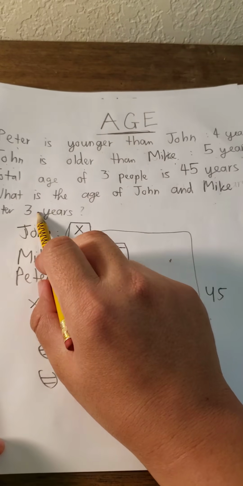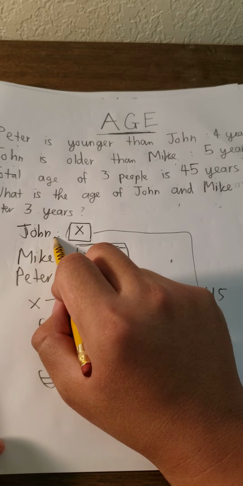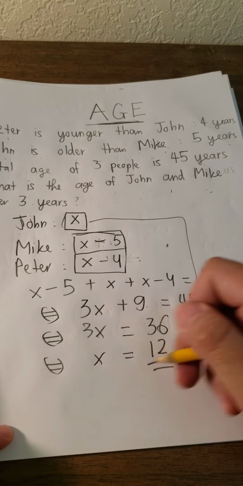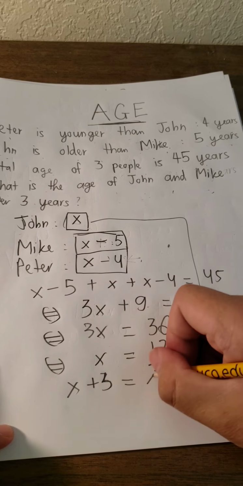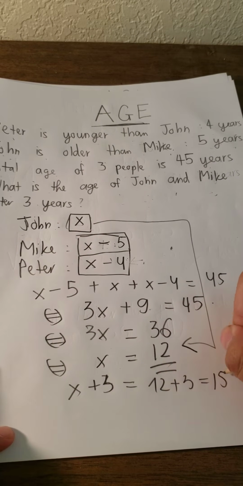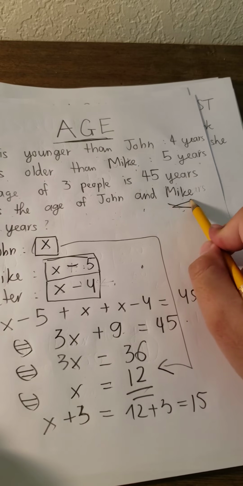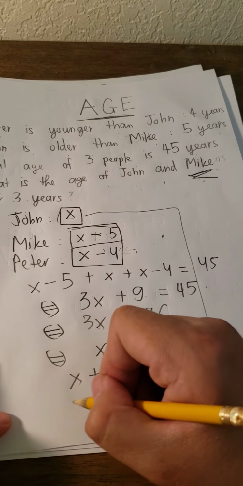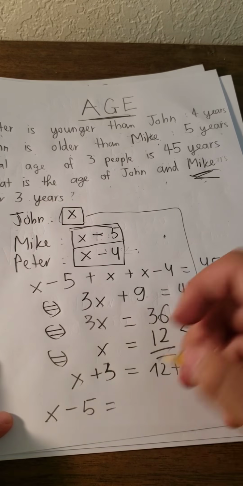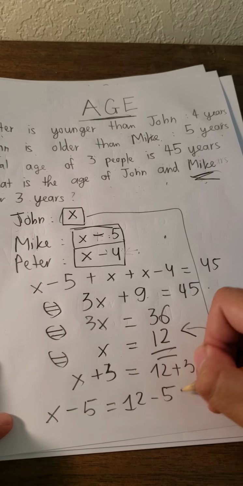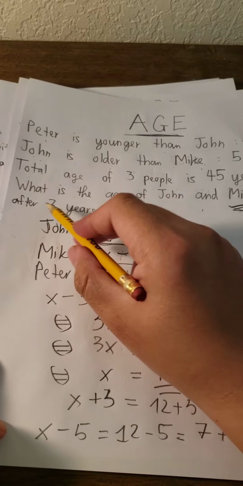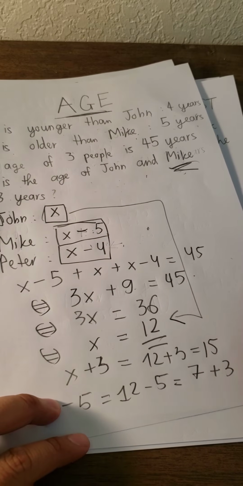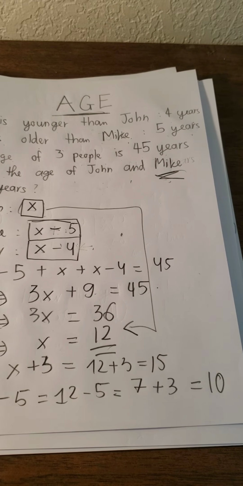So the question is, what is the age of John and Mike after 3 years? So right now we know John is 12. So after 3 years is S plus 3, or 12 plus 3 is 15. And they ask about Mike. So Mike should be S minus 5, which is 12 minus 5 first. So that's 7, but we need to add 3 because they asked about after 3 years. So we have 10. That's the way we need to remember.